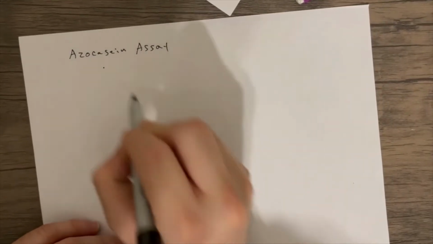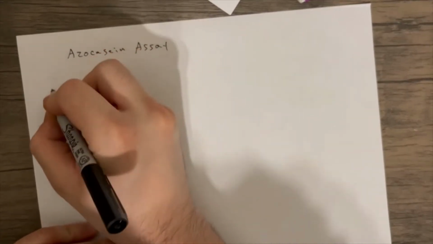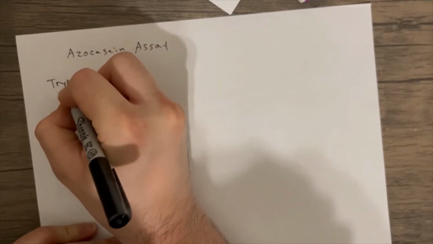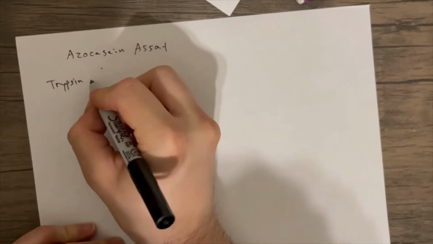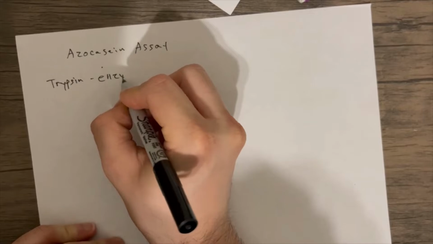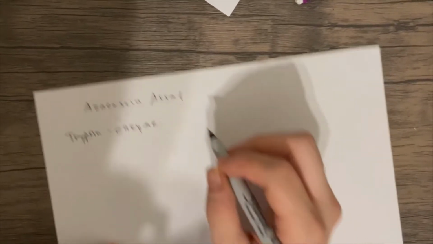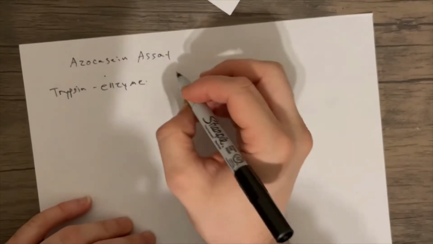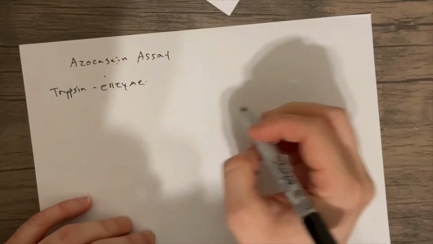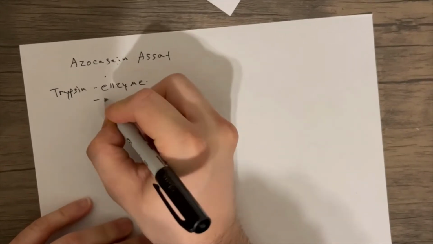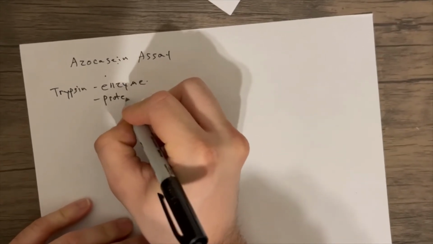to cleave azocasein. So looking at trypsin, we know that trypsin is an enzyme, right? And it will cleave azocasein. So specifically, trypsin is a protease.